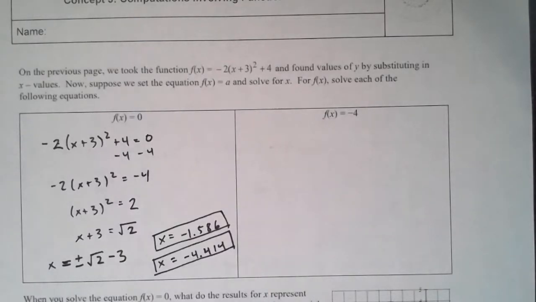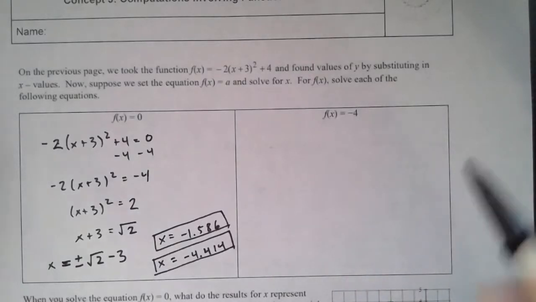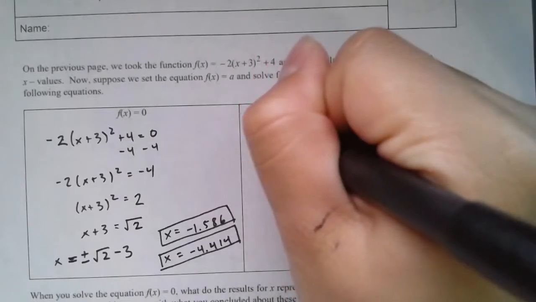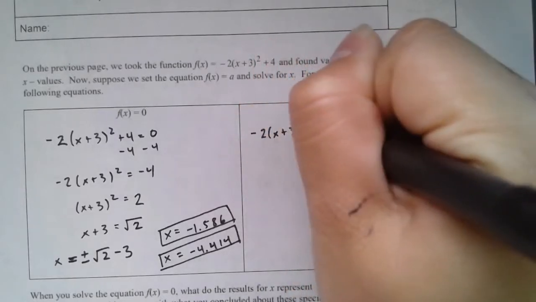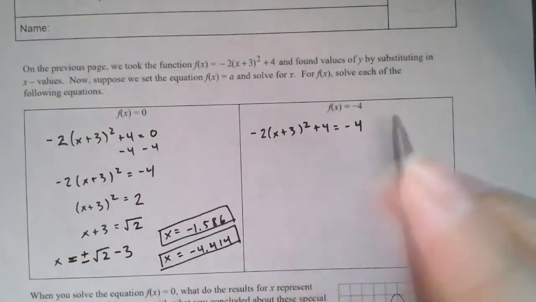For the other one, it's just f of x equal to -4. So let's find for what x you get -4. So -2 times (x plus 3) squared plus 4 is equal to -4. Subtract 4 from both sides.